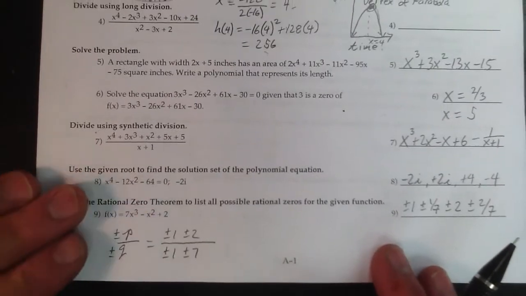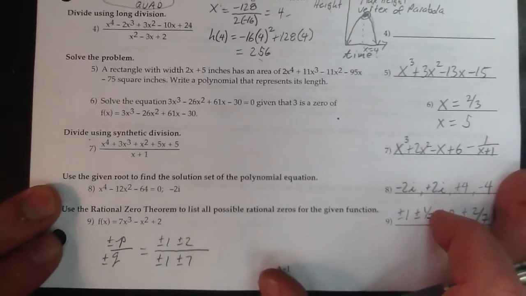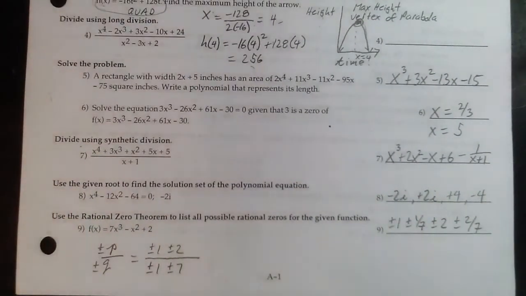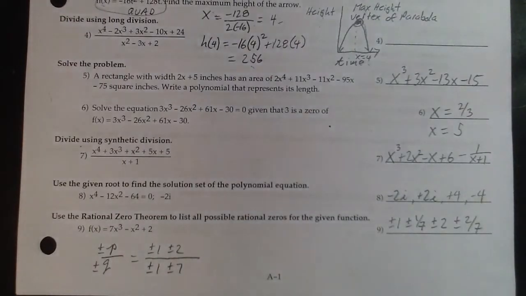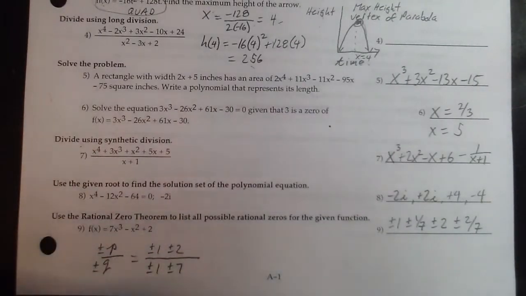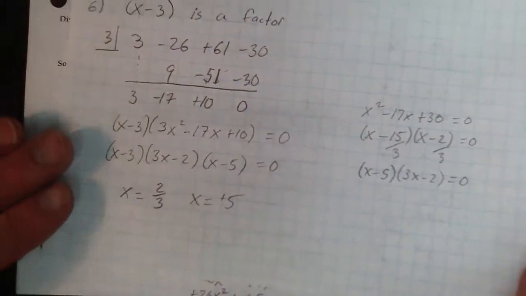Problem number 6. What are they asking us to do? All right, well, we have a polynomial function, and we have a known 0. So what do we do on this? Well, when they tell me a known 0, they are giving me a factor of that polynomial.